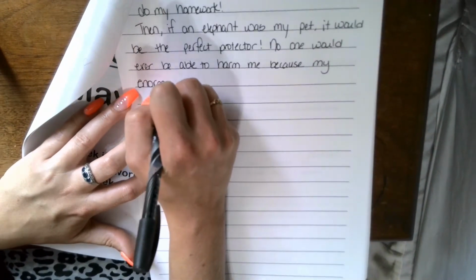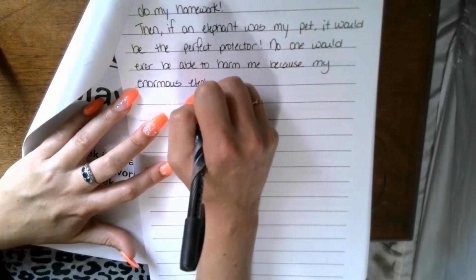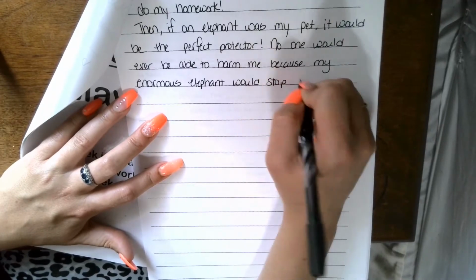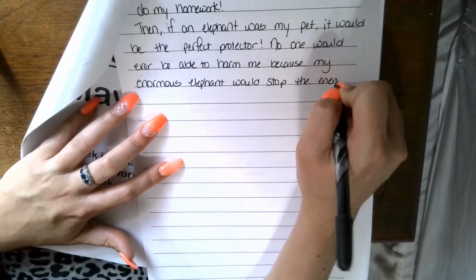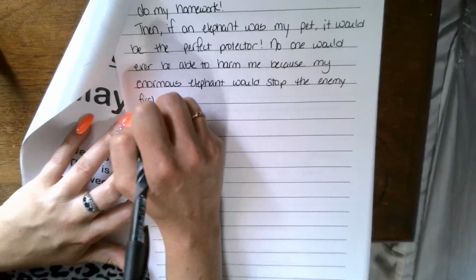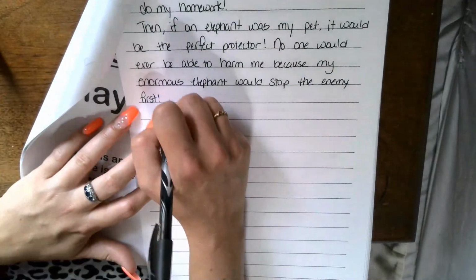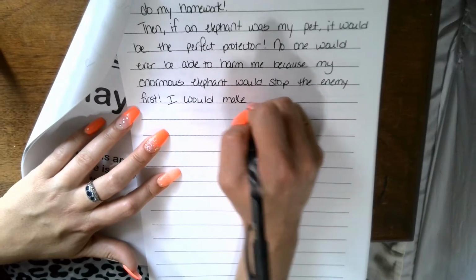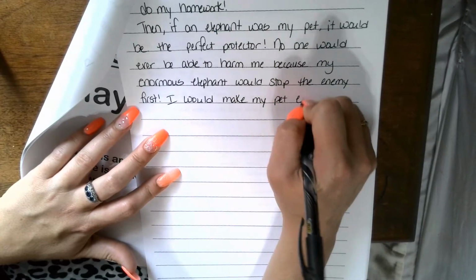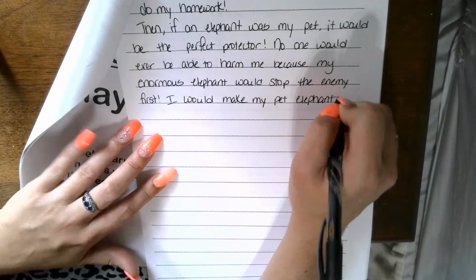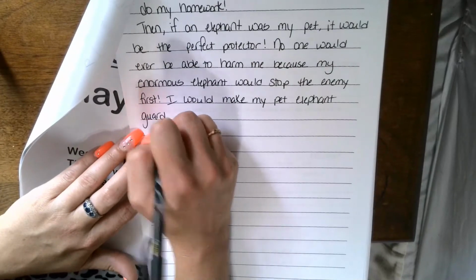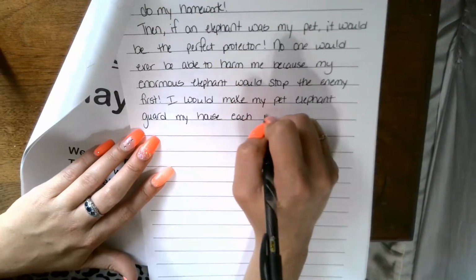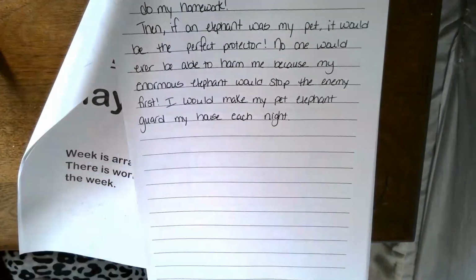Enormous elephant would stop the enemy first. Not really, I'd probably make them.